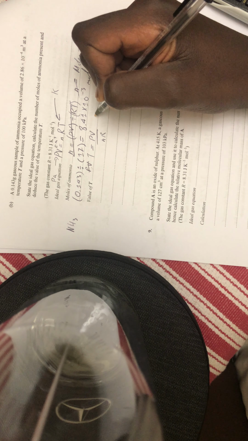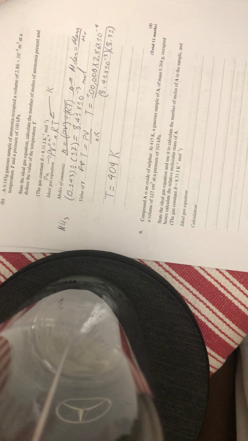Temperature will be 409. Just say Kelvin. I don't think it's already in 3 significant figures, so 409. Double check it. Yep. Let's just see the mark scheme.